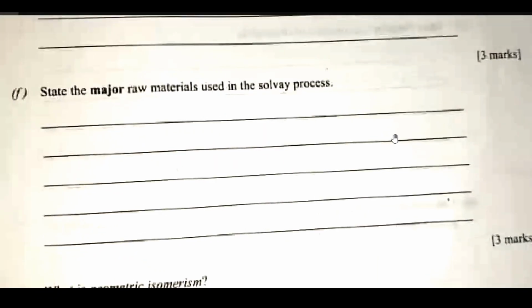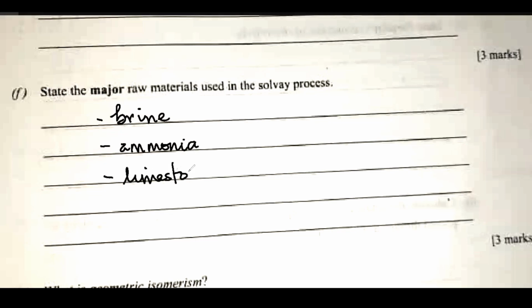The next question says, state the major raw materials used in the Solvay process. I told you to read about this in topics that you should not ignore. The Solvay process is the industrial manufacture of sodium trioxocarbonate(IV), and the major raw materials commonly used in this process are brine, ammonia, and limestone. The limestone here produces the carbon(IV) oxide through thermal decomposition. These are the three major raw materials used in the Solvay process.